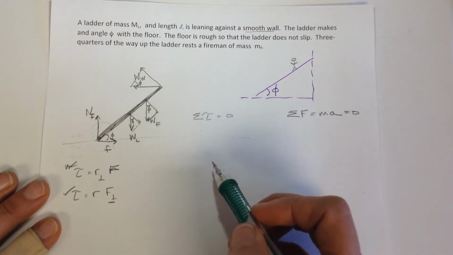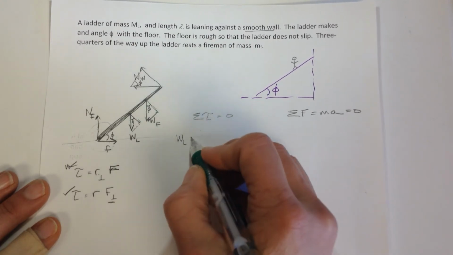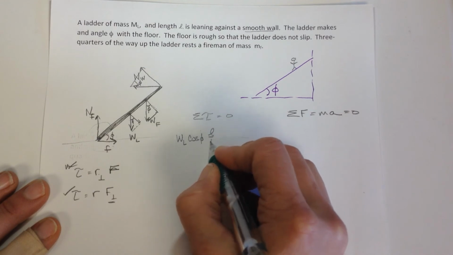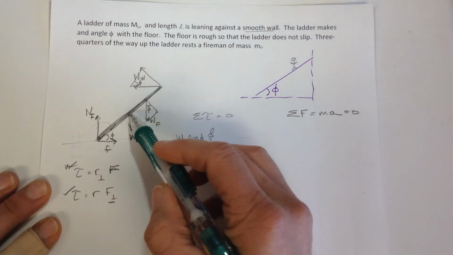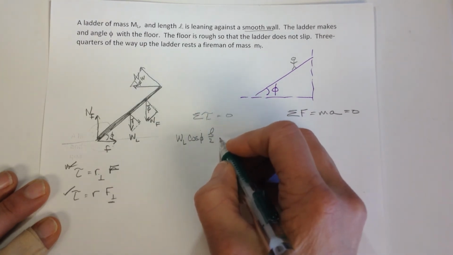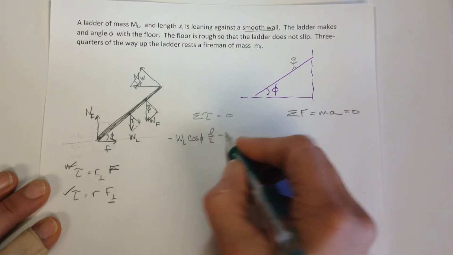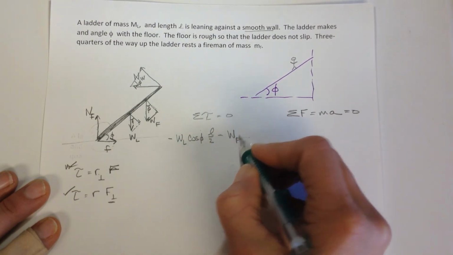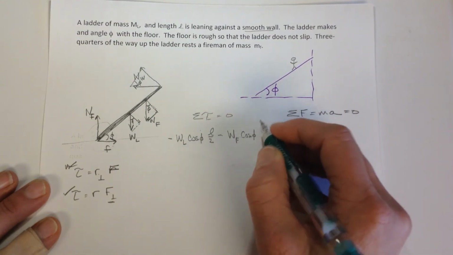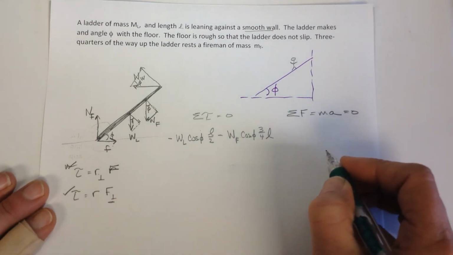I can start writing the formula here. So I would take the weight of the ladder, this is going to be a cosine of phi, times L over 2, that's my distance. This one is also going to be in the same direction. So these would all be clockwise torques, so I'm going to make these all negative. That would be the weight of the fireman. Again, we're going to see a cosine of phi, and then that would be 3/4 of the length of the ladder. That would be the lever arm for that.